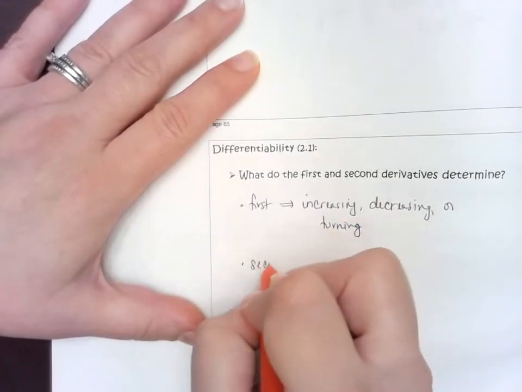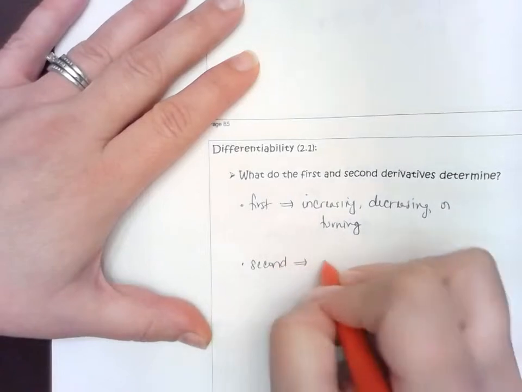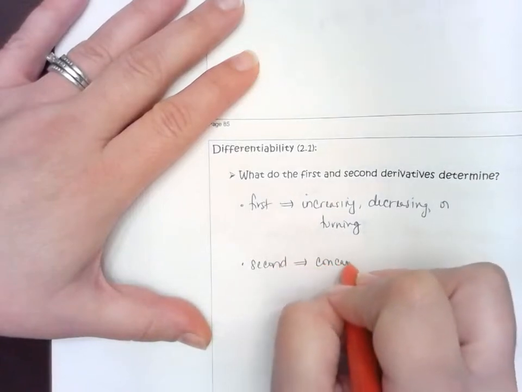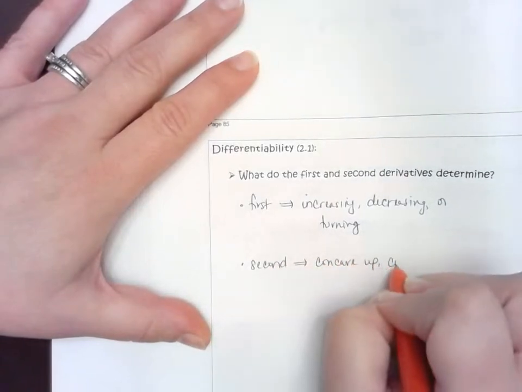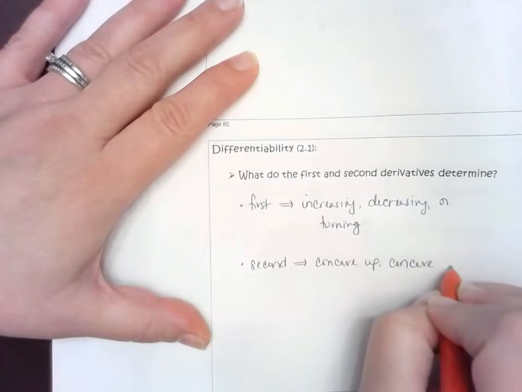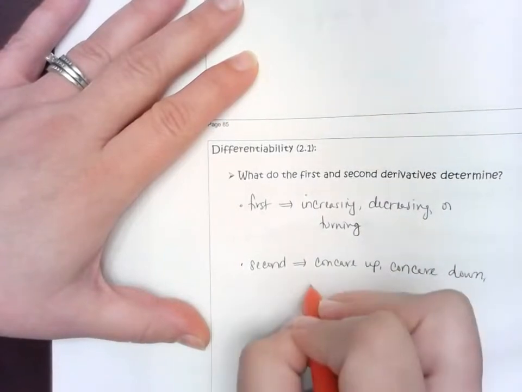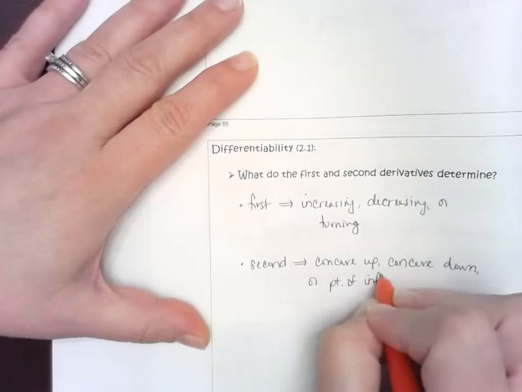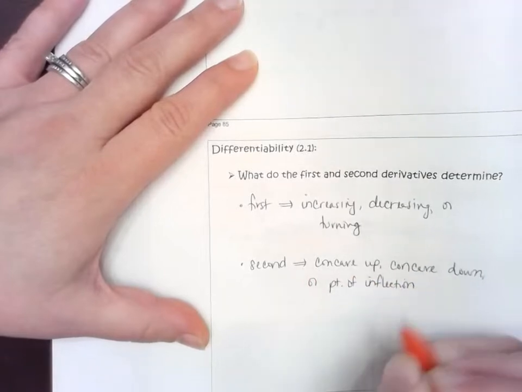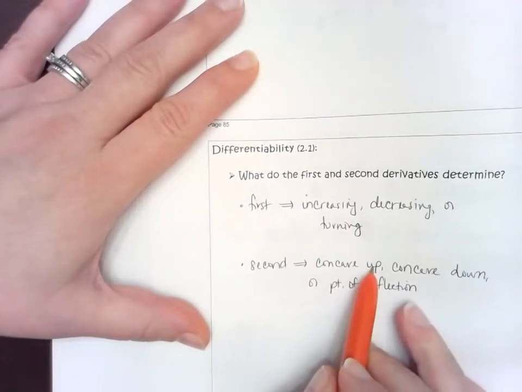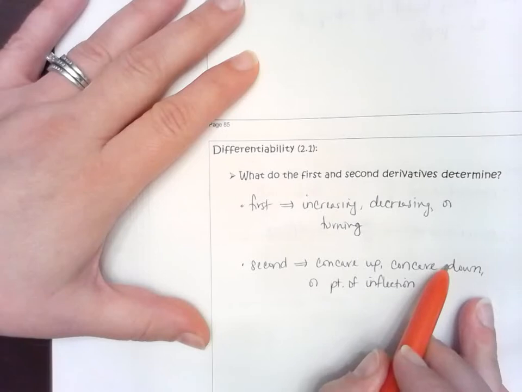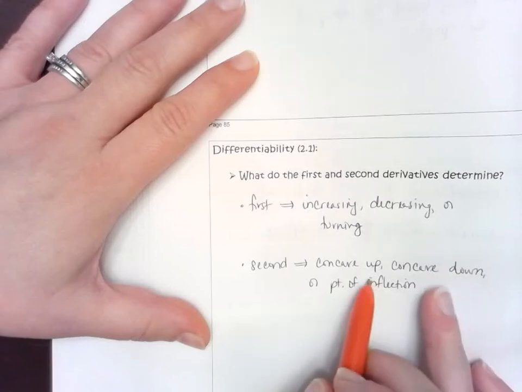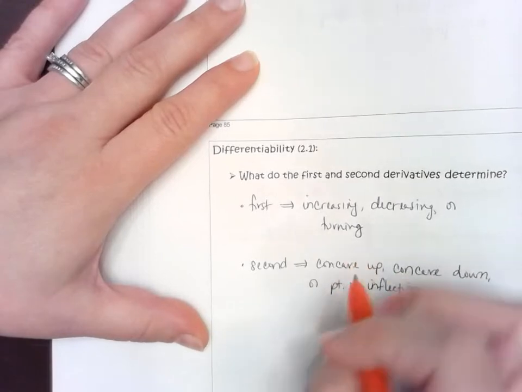Our second derivative tells us whether something is concave up, concave down, or a point of inflection. That's just where we change from one to the other. Concave up would have a positive second derivative. Concave down would have a negative second derivative. A point of inflection would be your second derivative equal to 0.